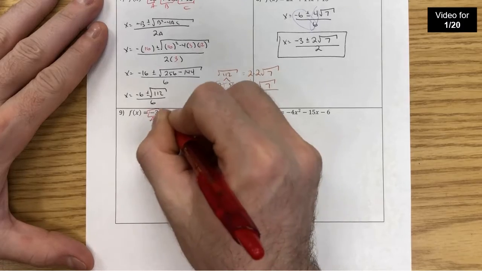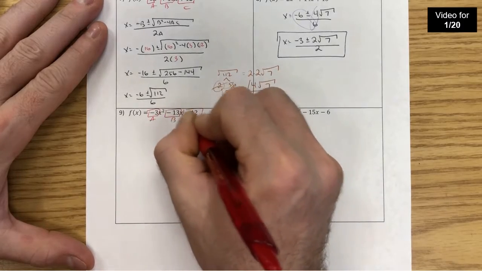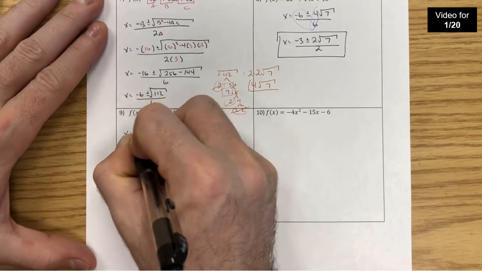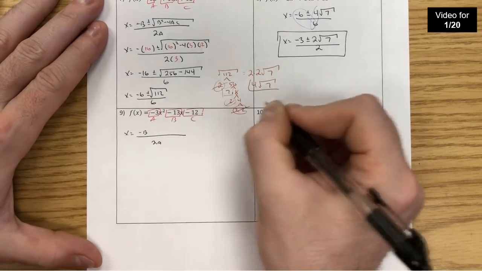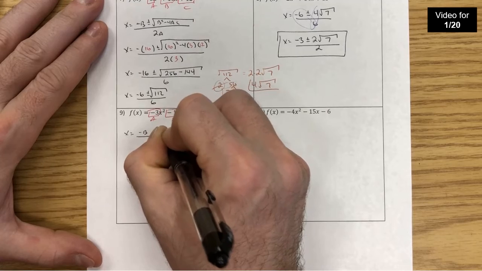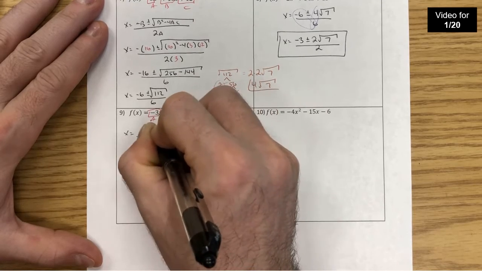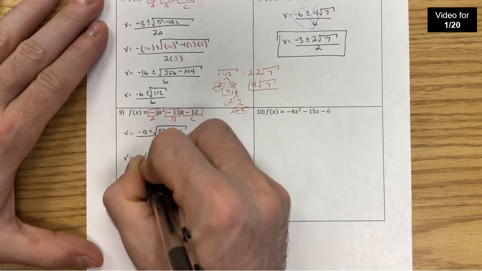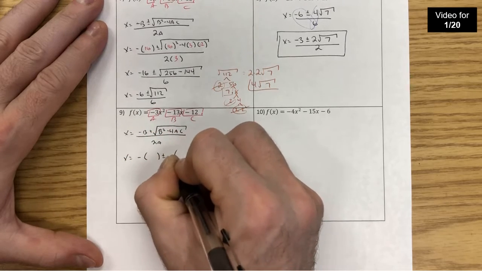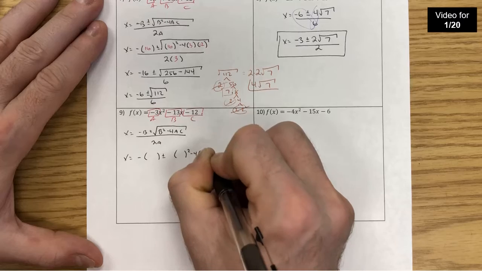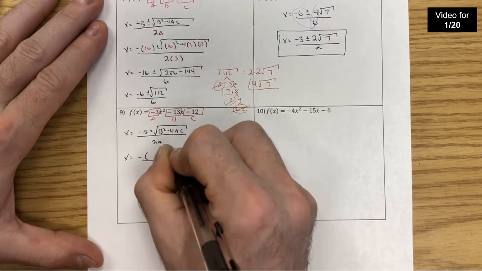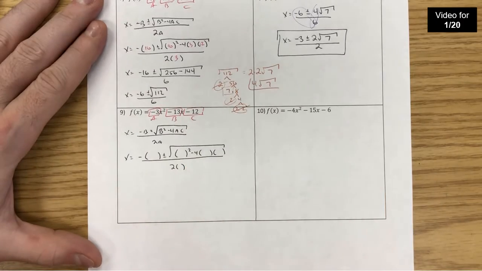Let's see, A, B, C. Plug it into your formula.